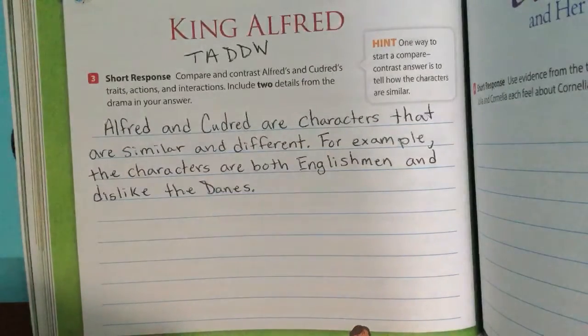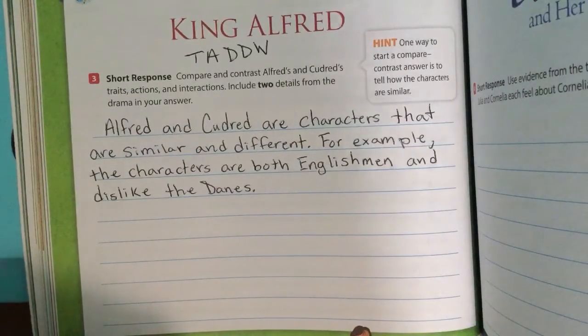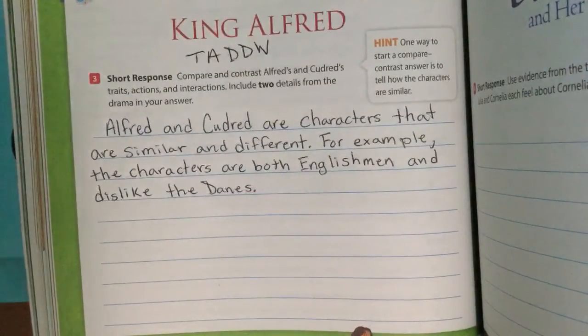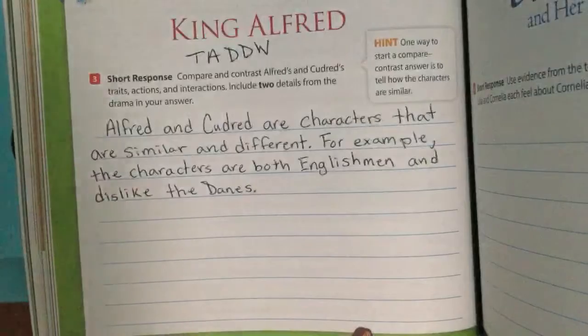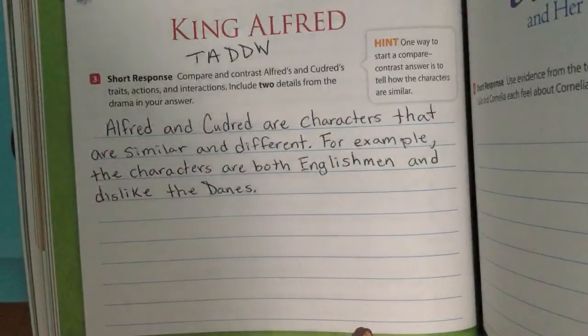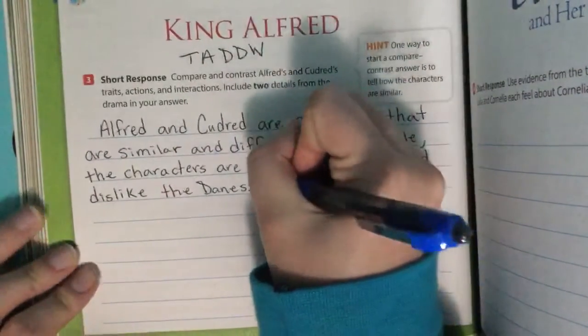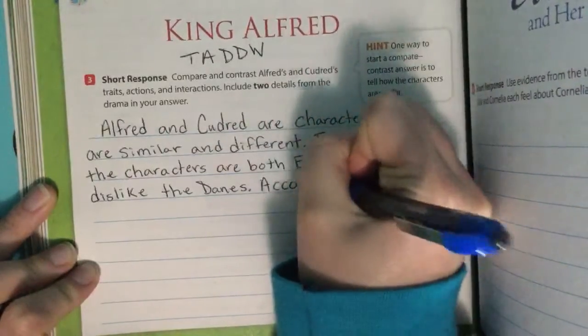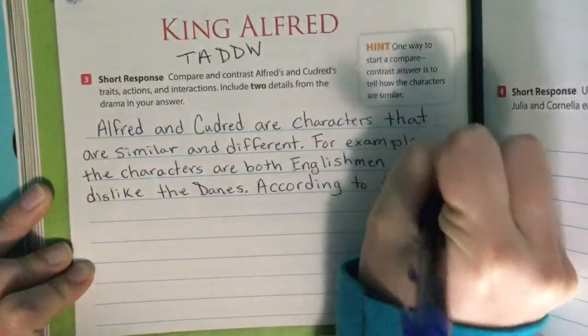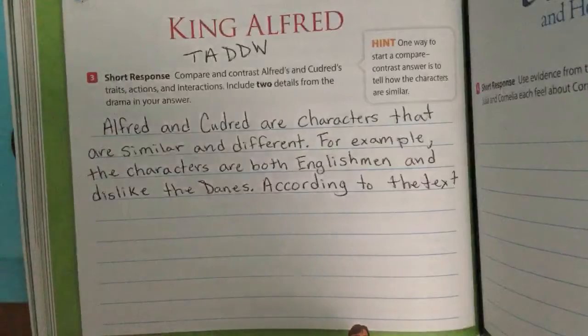Now, what were some of the differences? Okay, we have the king versus just this peasant person. So there's lots of differences that we could use. We talked about how if we're referring to traits, Alfred is humble about it. He's noble and thankful, and Cudred is generous and welcoming. So we could say, according to the text, okay, I'm going to use one of their actions or interactions.